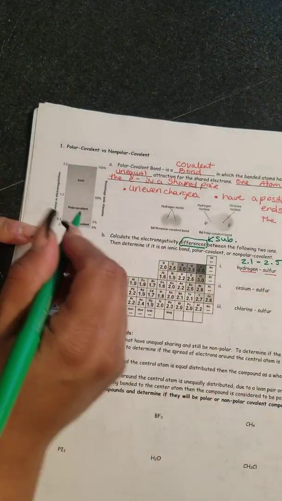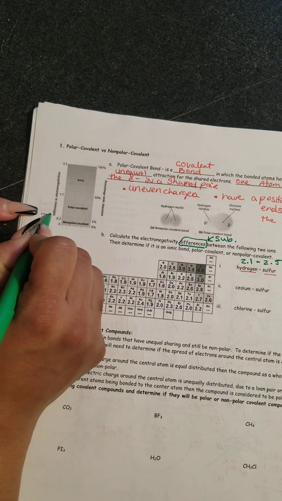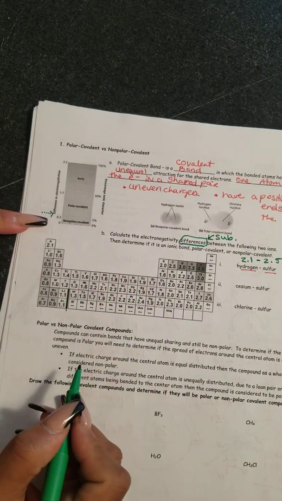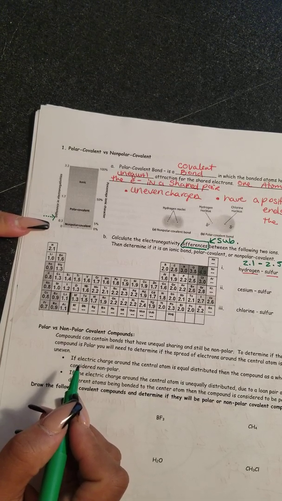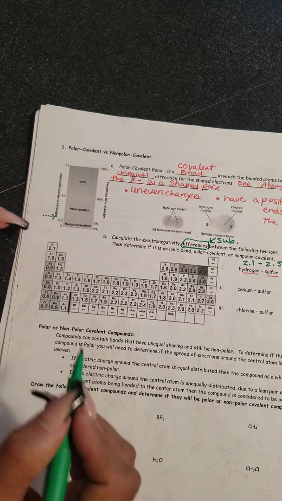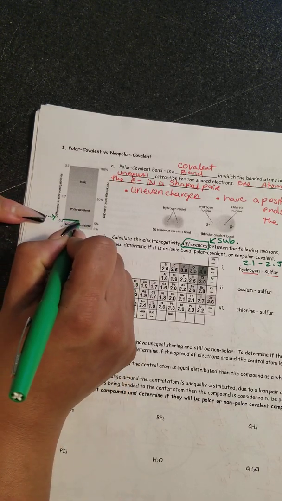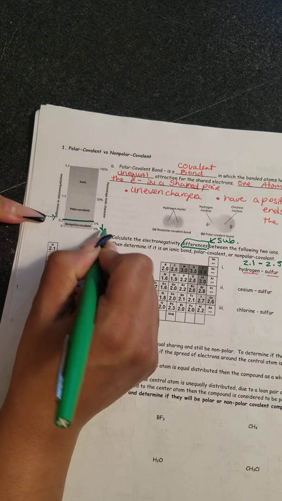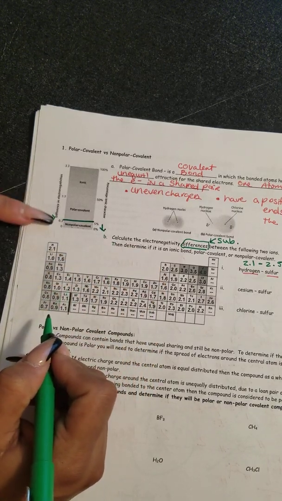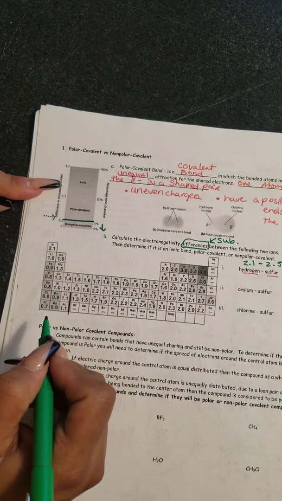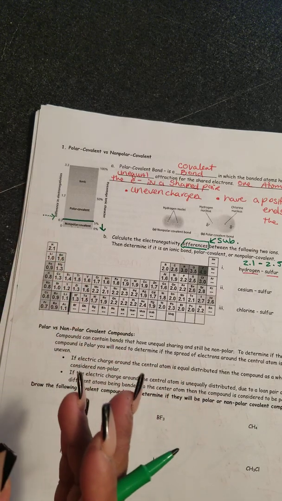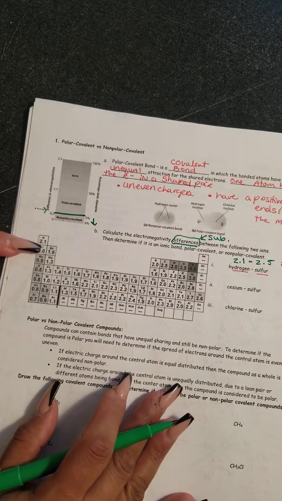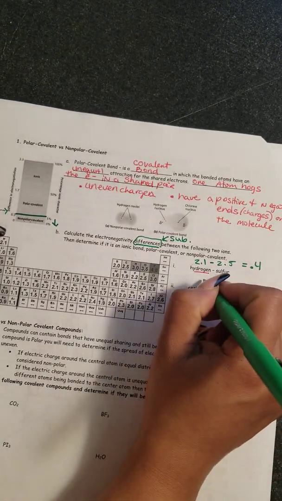Let's go to our chart over here. Where is 0.4? 0.4 is going to be somewhere about right above 0.3, okay? So what do we call it? Is it going to be polar or is it non-polar? Non-polar is going to be right at that 0.3 and below. Anything above, it starts to become polar. What does polar mean? It has a positive and a negative charge side to that molecule. So it's right above it. We're going to call this one polar.